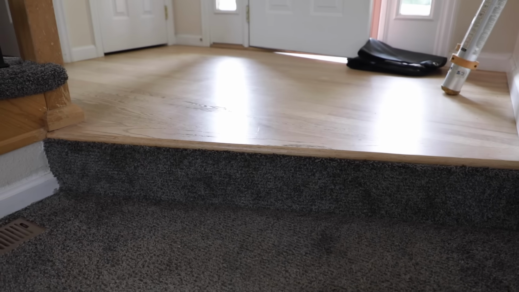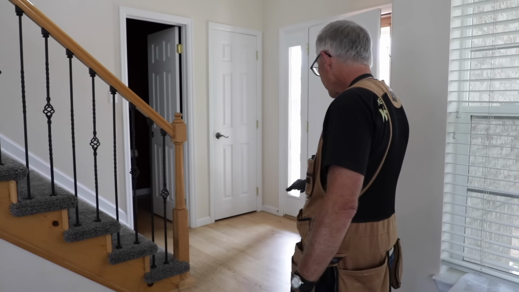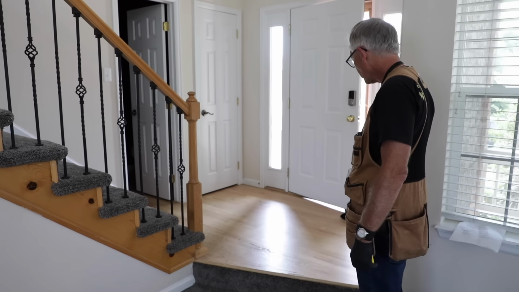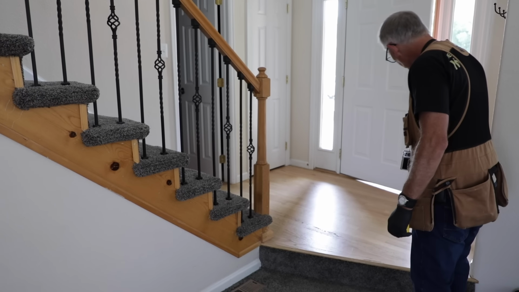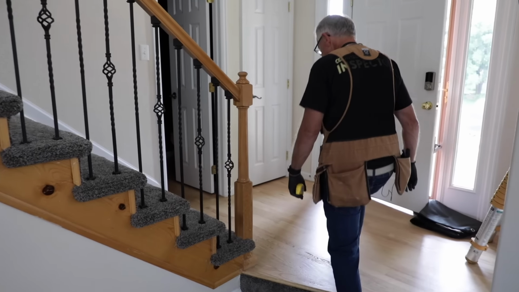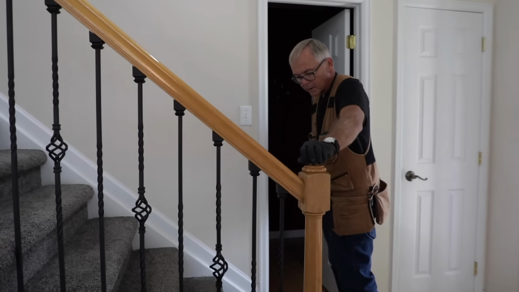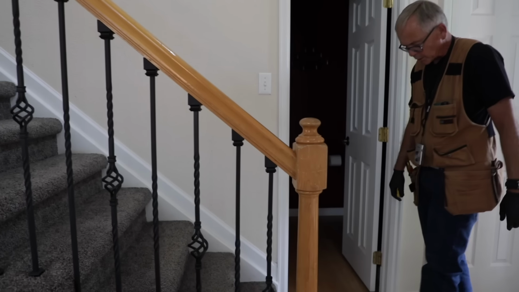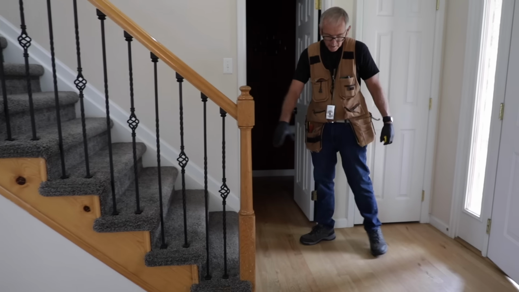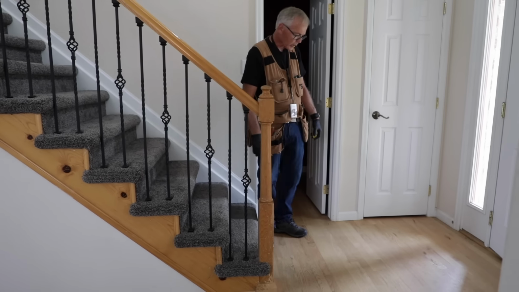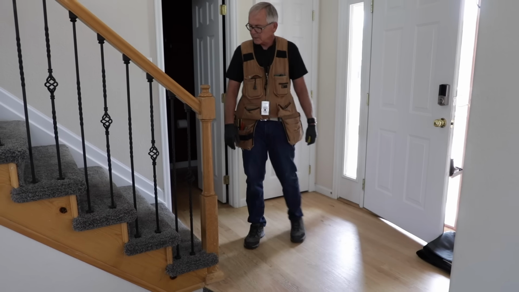So what we've got here, we've got a landing at the bottom of our second story stairway, right by the entry door. It's a hard surface, hardwood. We've got a newel post here at the very base. It's very, very sturdy. That's a good thing. Just make sure we've got some clearance at the bottom, and it looks like we're exceeding the necessary clearance at the bottom of the stairs.